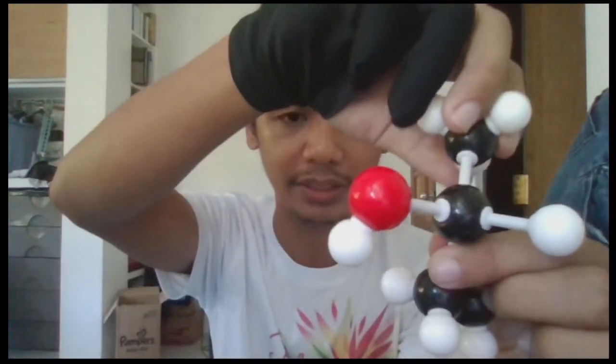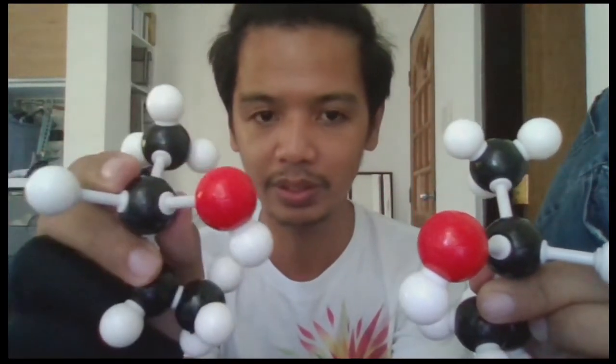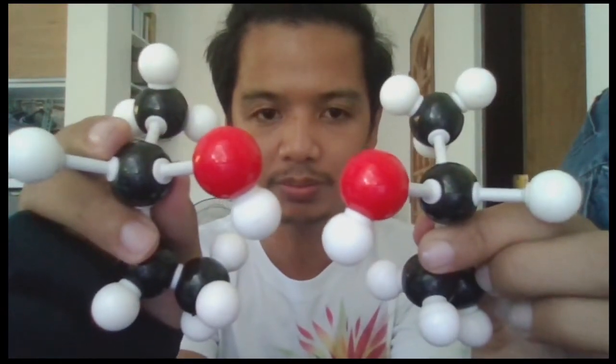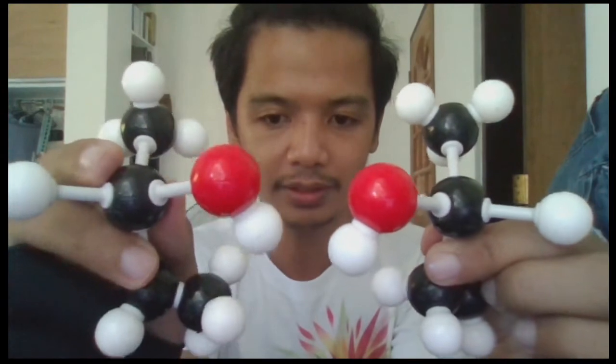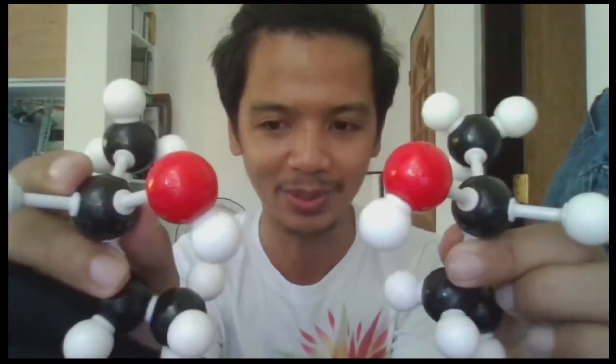So, basically, kapag binalik natin dun sa structure na ipinakita sa module kanina, we have here our methyl, yung nasa taas kanina, yung CH2, CH3. Tapos, ito yung ating oxygen. We have here a hydrogen. Same yung itsura dun sa kabila, although mirror images lang. Okay? Hopefully, that's clear. It takes too long to set up. So, sorry.